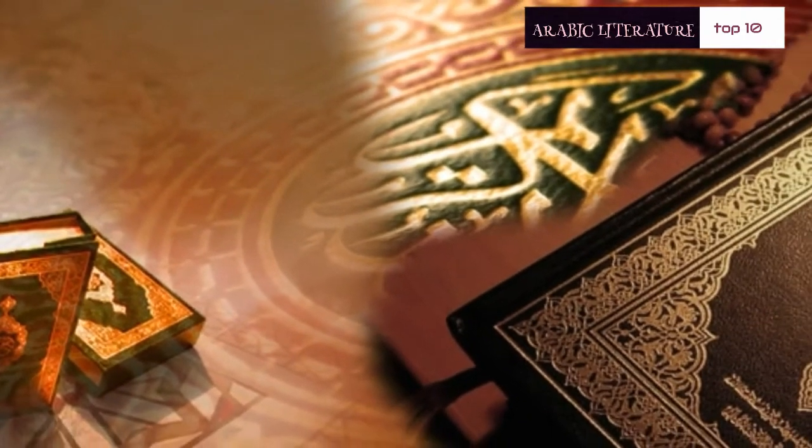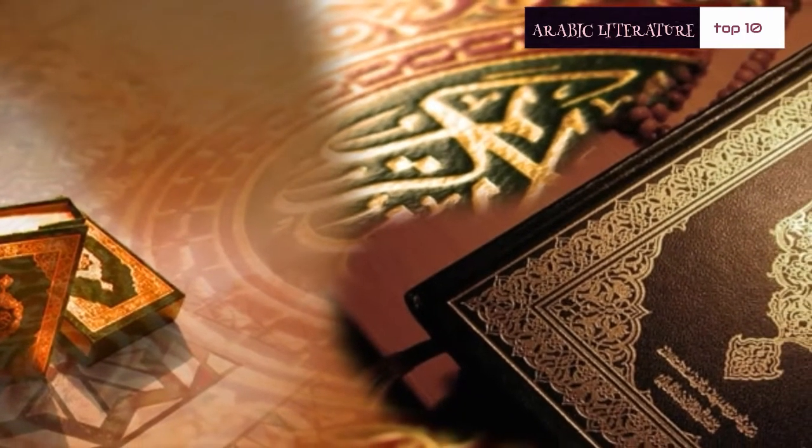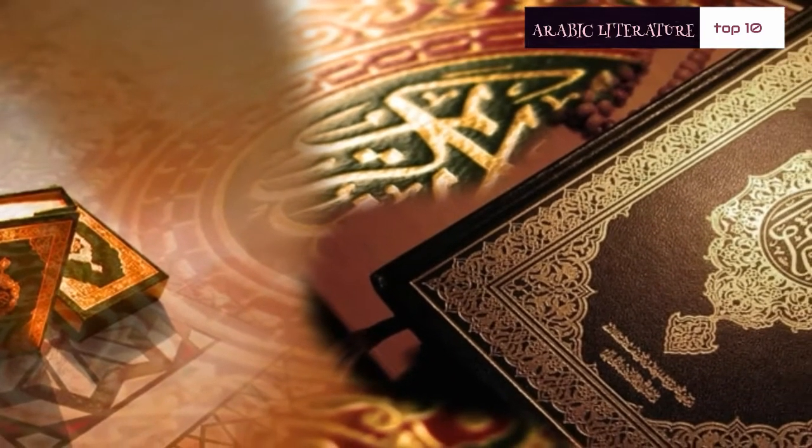A major poetic form of this time was the qasida or ode. It required the poet to sustain the same rhythm and meter throughout the entire poem, which ran anywhere from 55 to 100 lines.